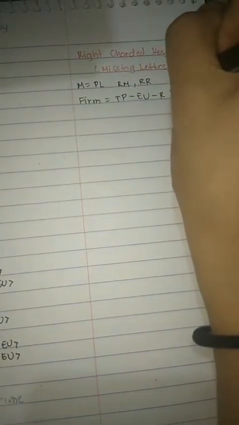So, example ng letter M, nagtatapos sa letter M, is word firm. So, ang firm is equal to TP, I equals to EU, and R equals to R, and M equals to PL.